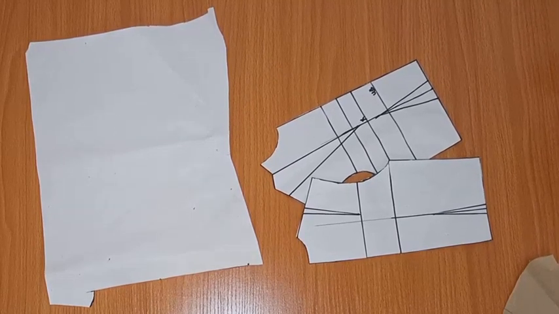So today I'll be showing you how to draft an illusion neckline. Later on I will break it down, because when you hear illusion neckline, it's not a big deal. An illusion neckline is like a blouse or a top with a yoke. That yoke part of it is what gives it that name, illusion.